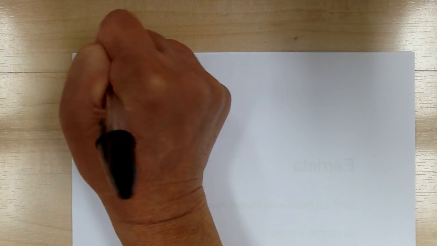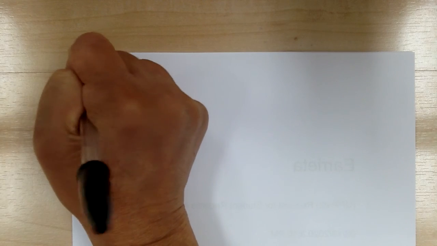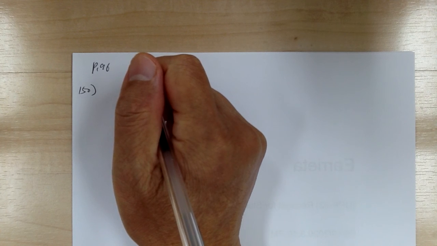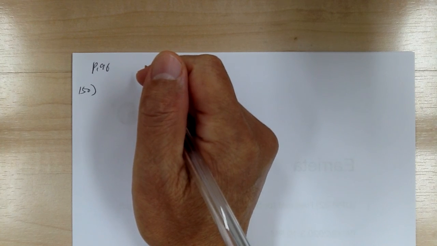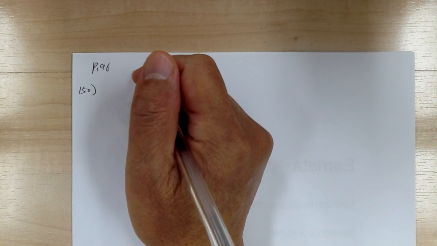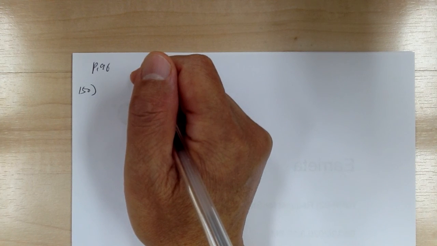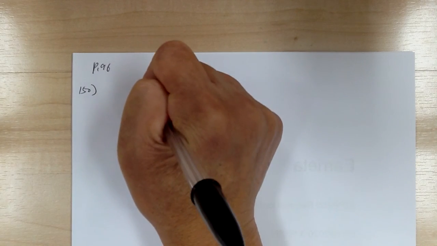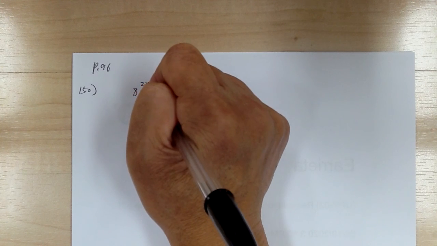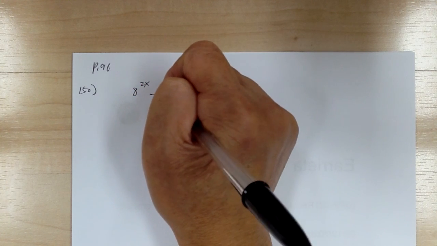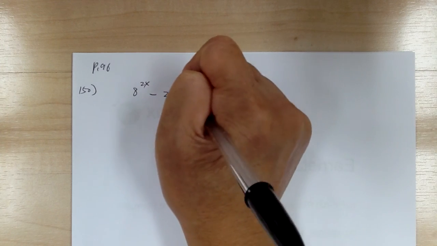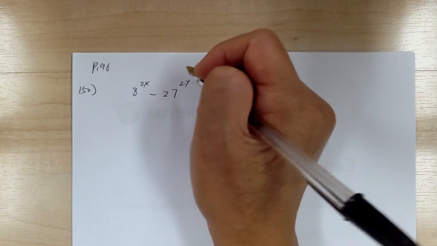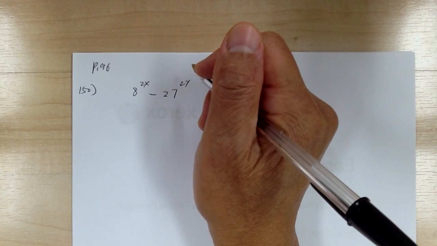Let's go to page 96 and number 150. It says find four non-trivial, not one-factored intervals x, y whose product is 8 to the 2x minus 27 to the 2y. So you want to find factors that when you multiply you get that. Basically you're doing the factoring.